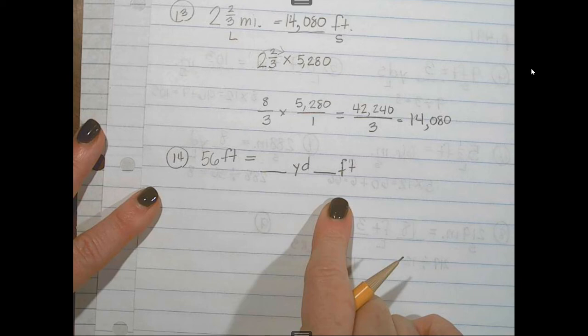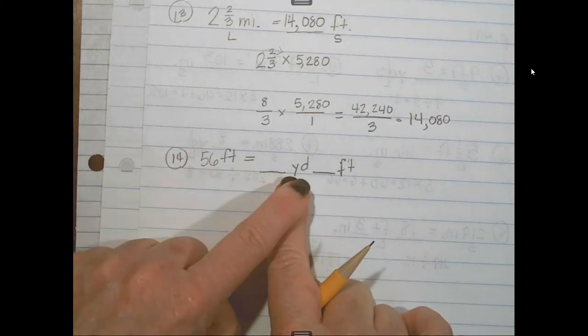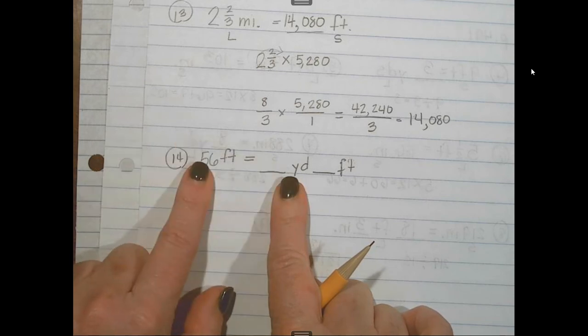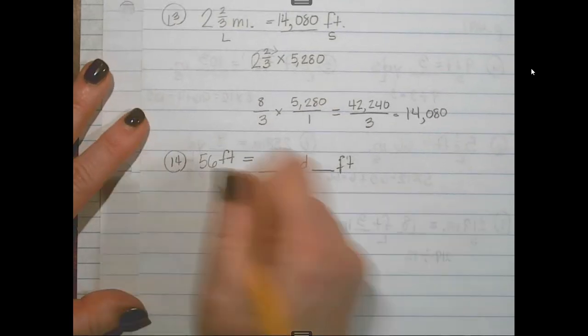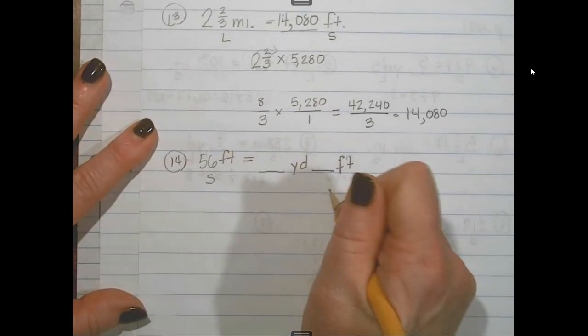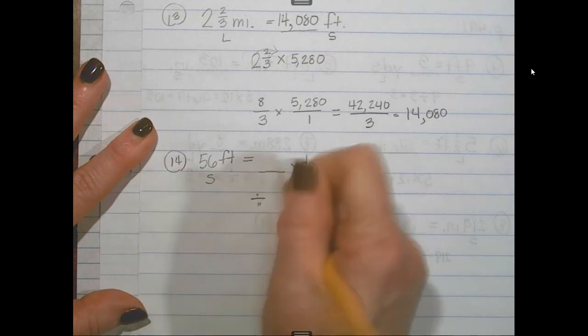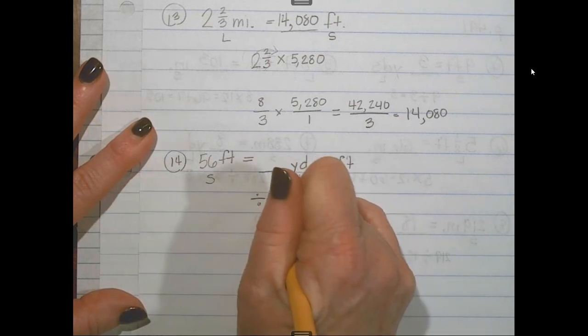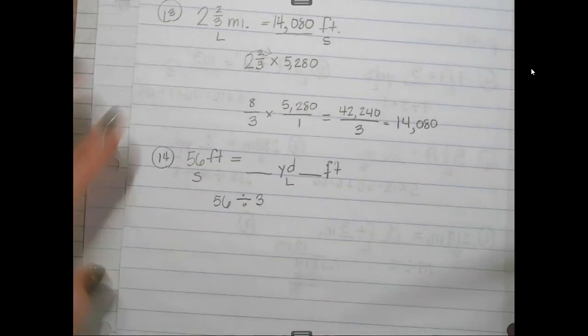All right, let's talk about length. So we're working yards and feet. So feet are smaller than yards because it takes 3 feet to name the same length as 1 yard. So we're going from smaller to larger units. So that is division. And there are 3 feet in a yard. So we're dividing 56 by 3. So let me show you what happens.